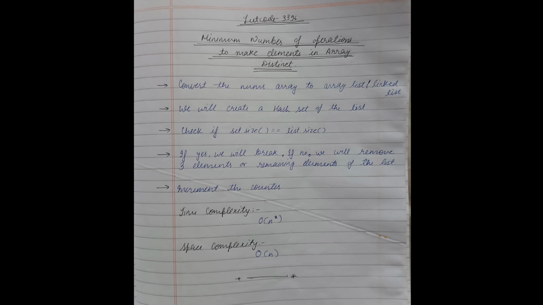We will remove 3 elements from the beginning of the array, or the remaining elements if there are fewer than 3 elements in it. So we will generate a loop, remove those elements, and increment the value of count. At last, we will return the counter.